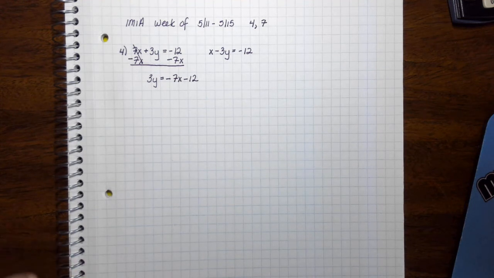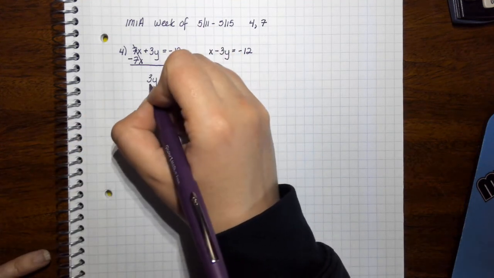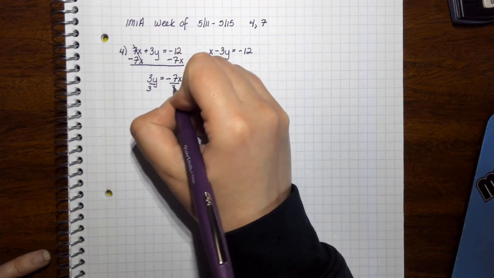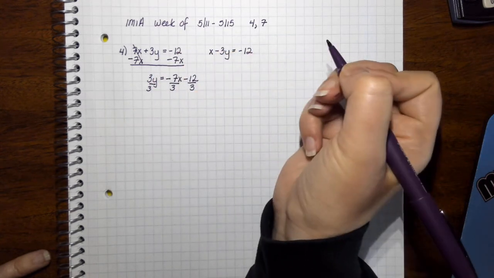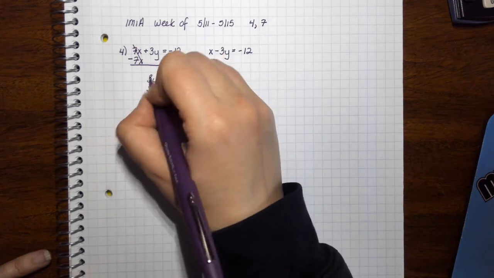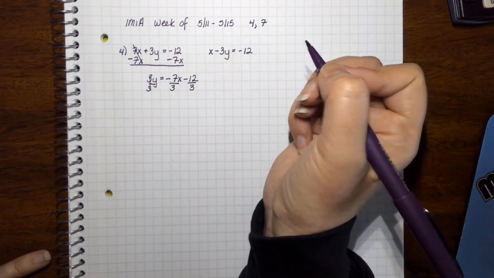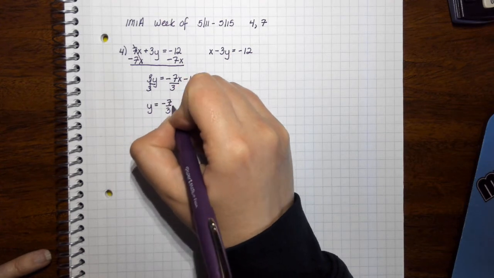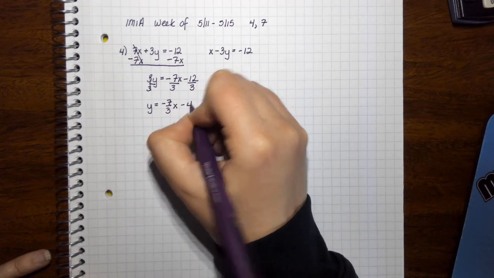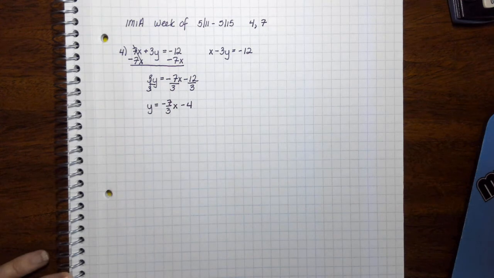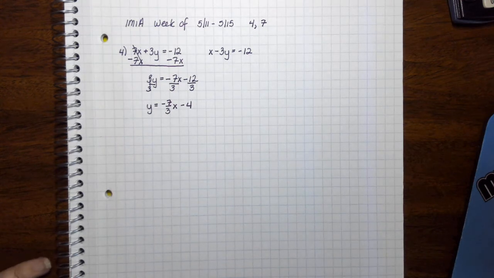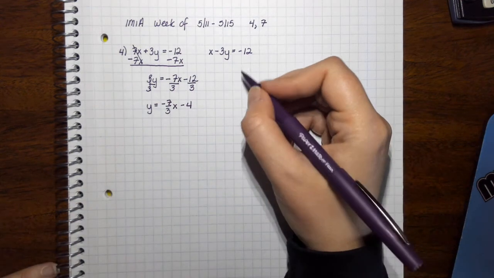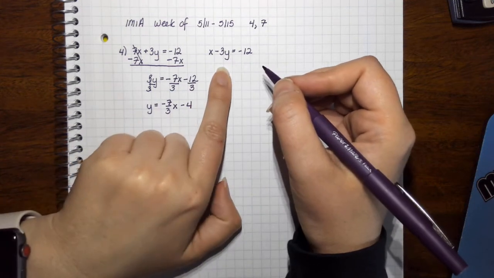Okay, I'm almost done. I need to get y by itself, so that means I need to divide everything by 3 so that it's not 3y, it's just y. And I have y equals negative 7/3 x minus 4. Great. Okay, now this one we're going to follow exactly the same process.